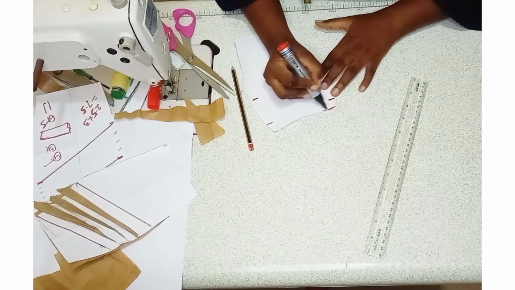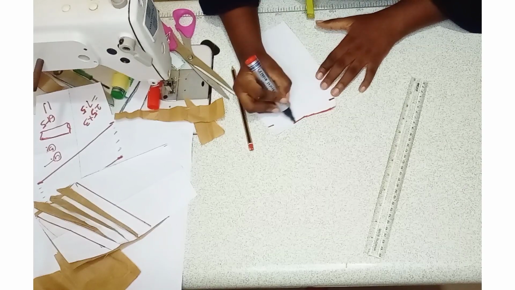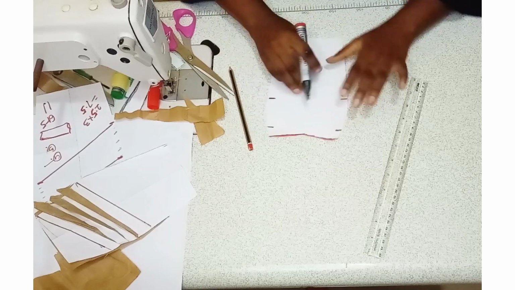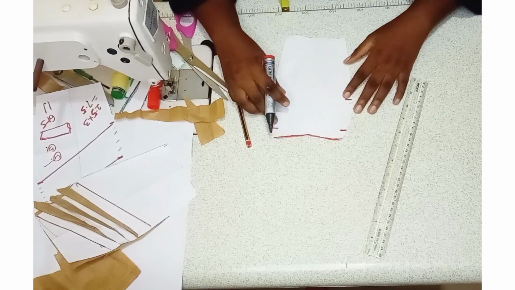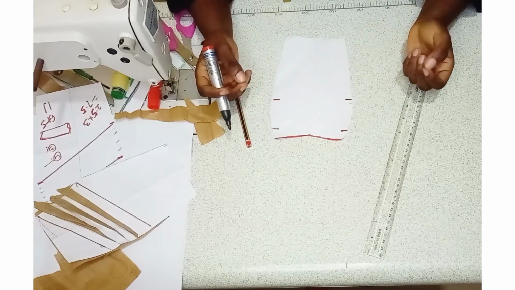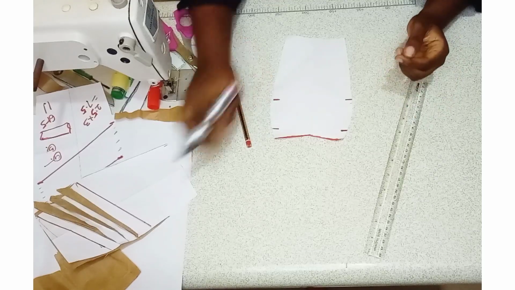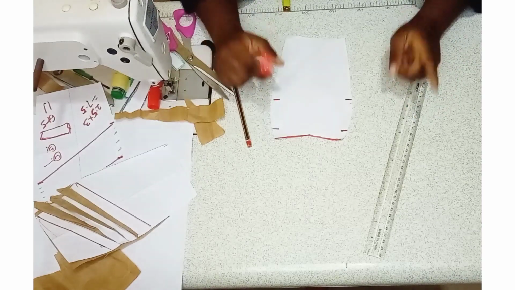Let me highlight this place. Here is the waistline. So what it means is that you will be cutting your drapes individually. It won't be pleated. You'll be cutting them individually on bias.